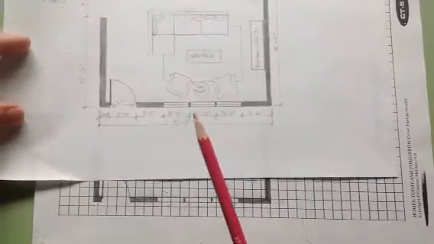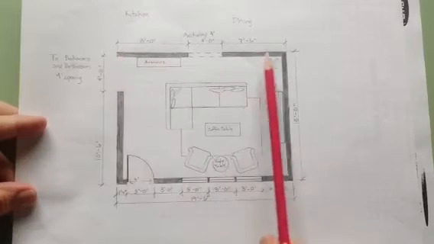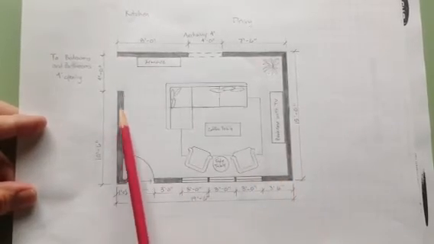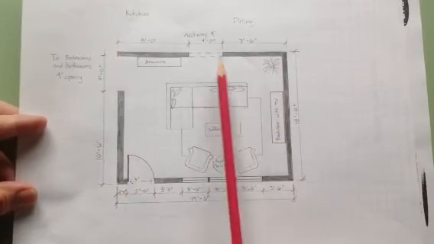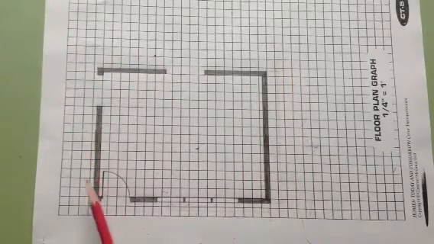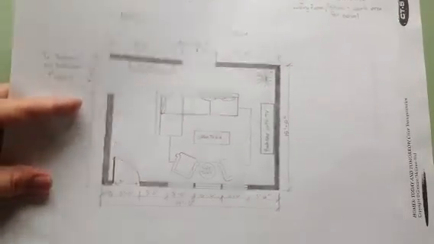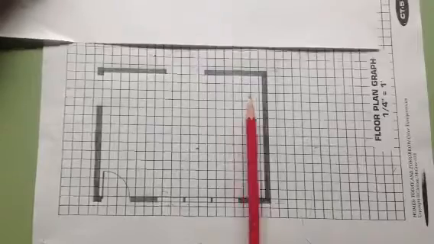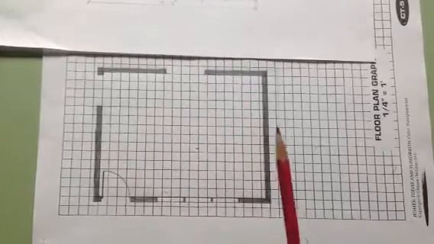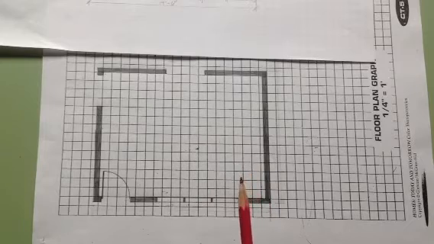So what you're going to do is take the dimensions on here and transfer the walls, windows, and openings to your graph paper, so that you have this and it turns into this. We're not putting furniture in here. This is where you're going to have to figure out how to place the furniture.